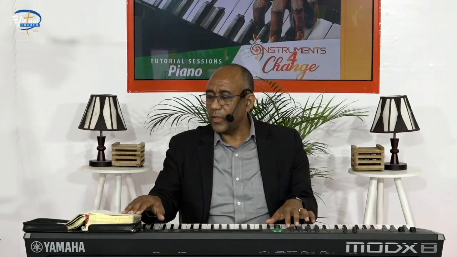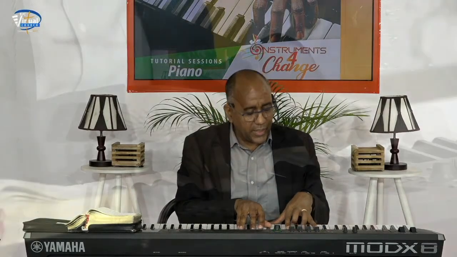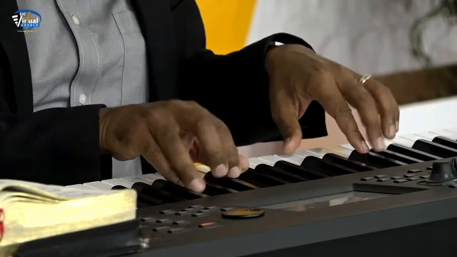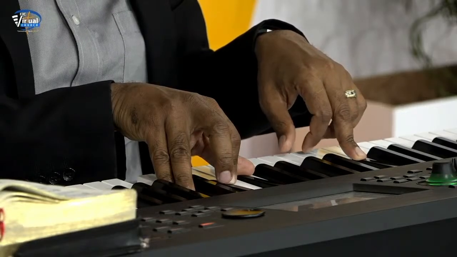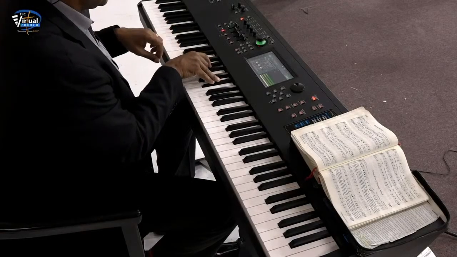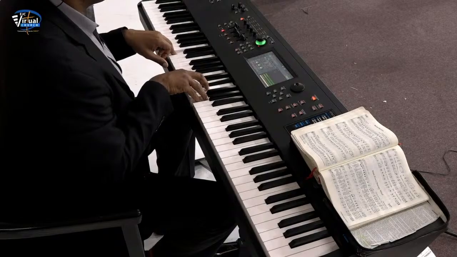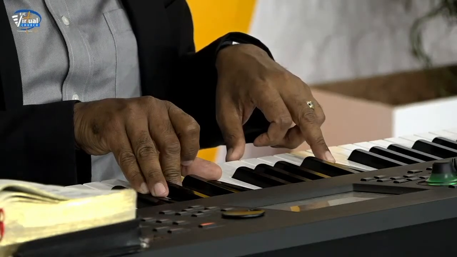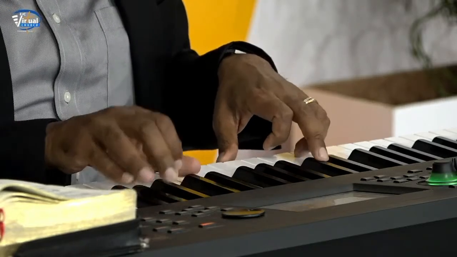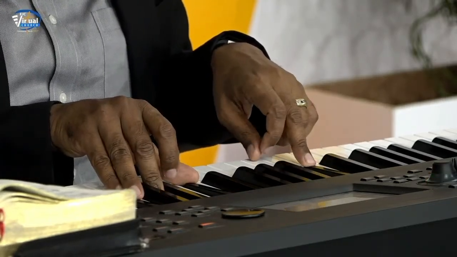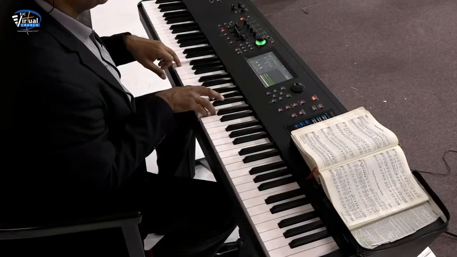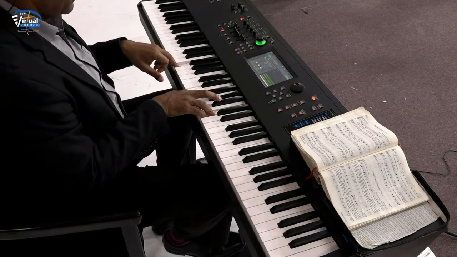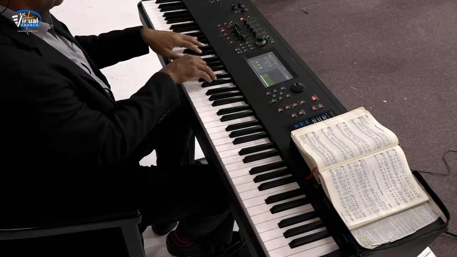So in the key of A flat, we have A flat as the number 1 chord, B flat minor as our number 2 chord, C minor as our number 3 chord, D flat is our 4th, E flat is our 5th, and F minor is our 6th chord.